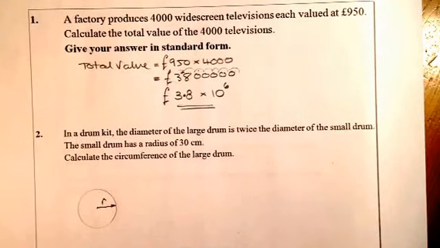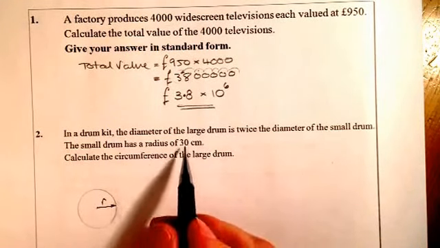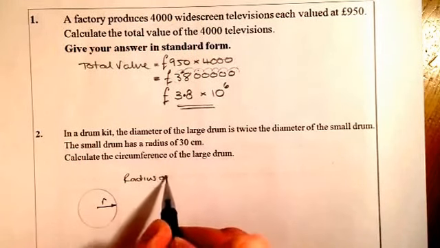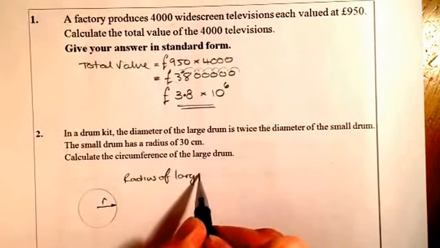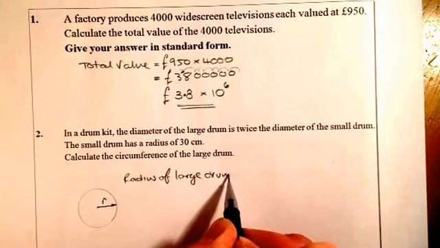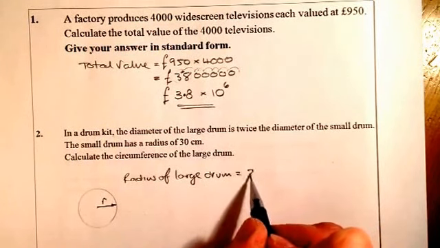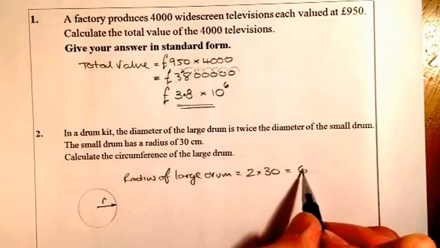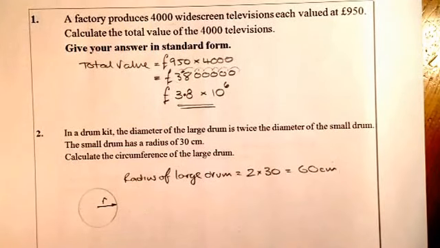So if I know that the radius of the small drum is equal to 30, the radius of the large drum is going to be equal to double that size. And that's just the radius.